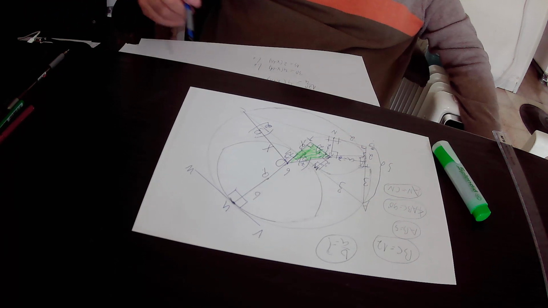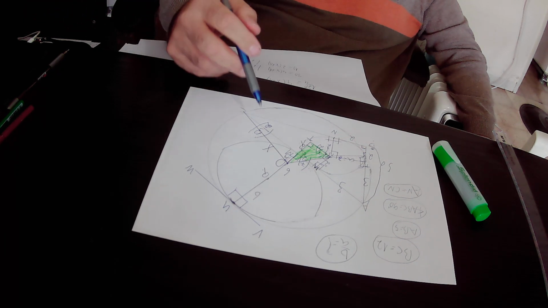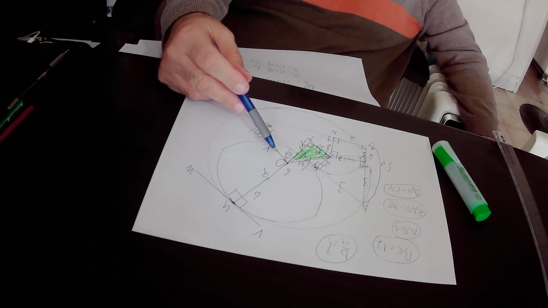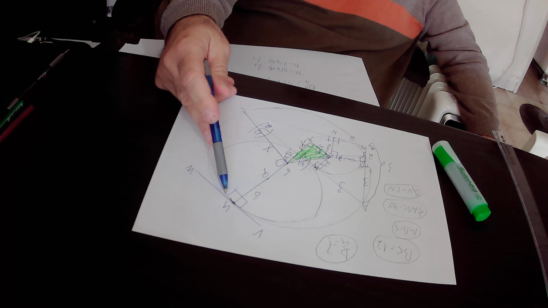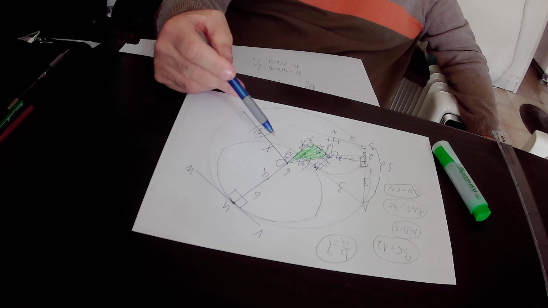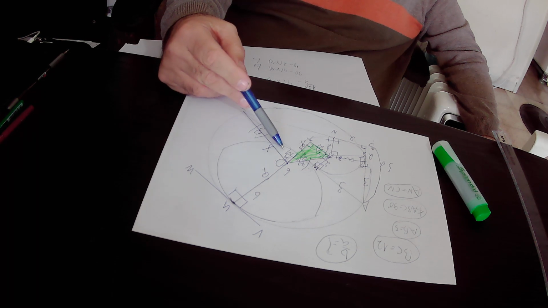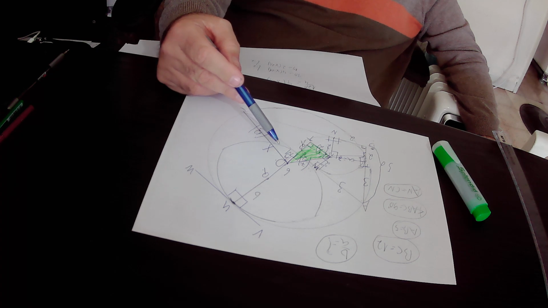What is actually x plus h? OU is the radius of the biggest circle, that's equal to x. ON is h.